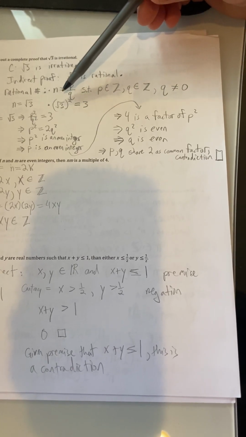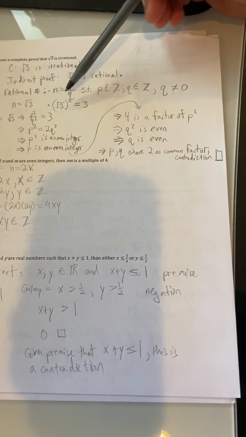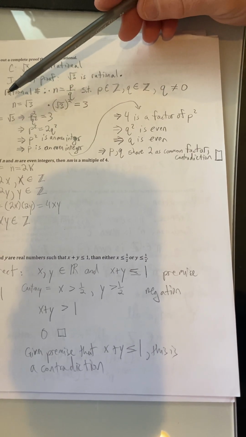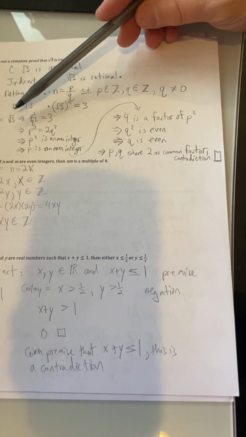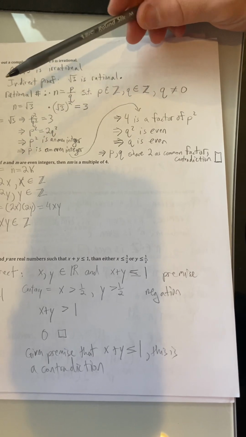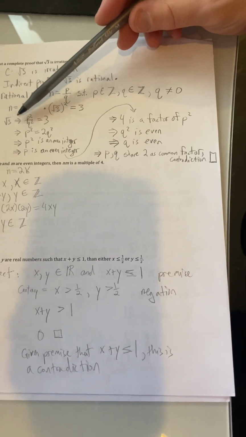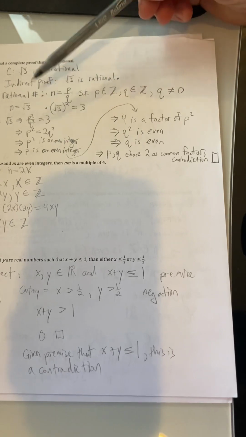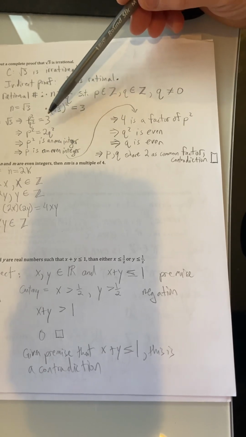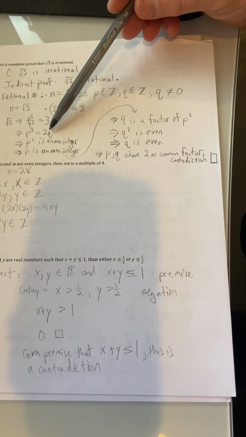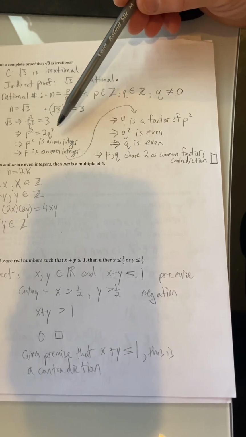And you can also square that, and then find that p over q would be in that form. Square root of 3 would be p squared over q squared, which would equal 3. Therefore, p squared equals 2q.